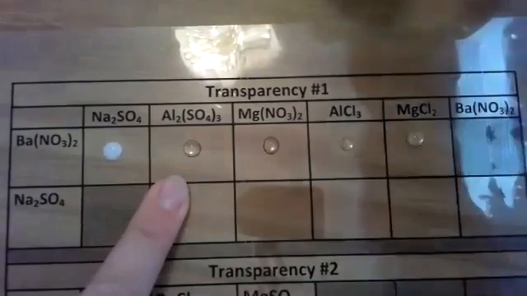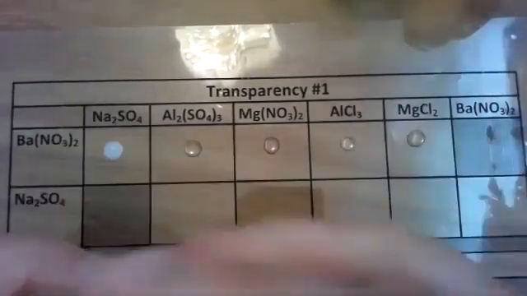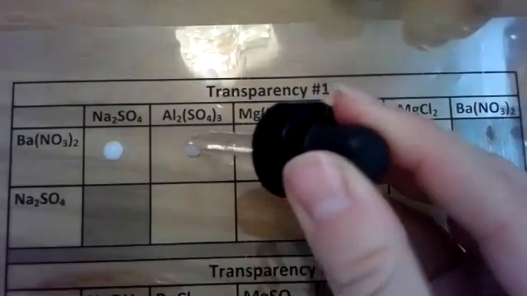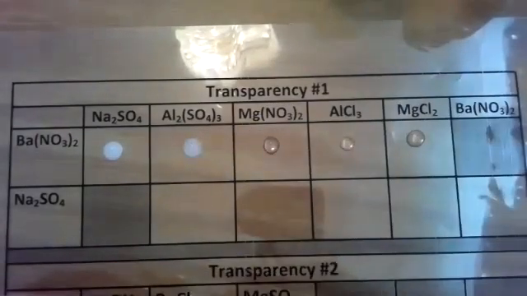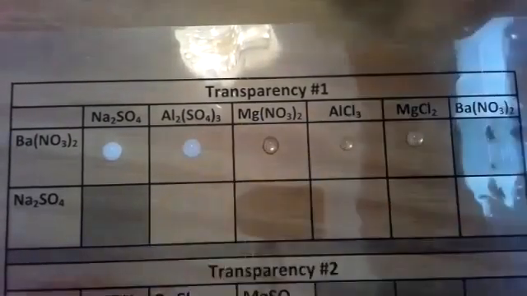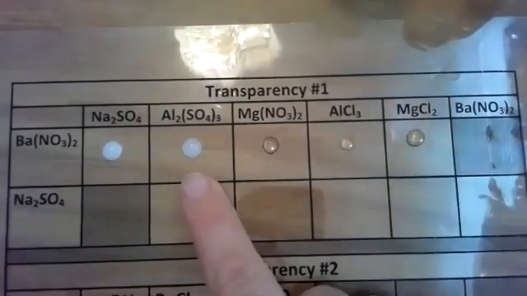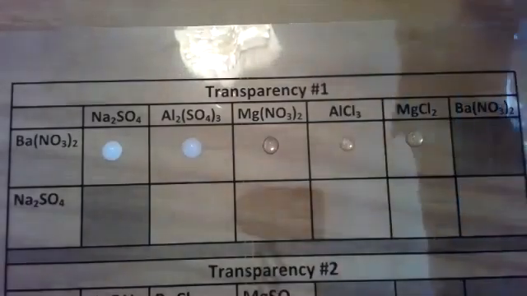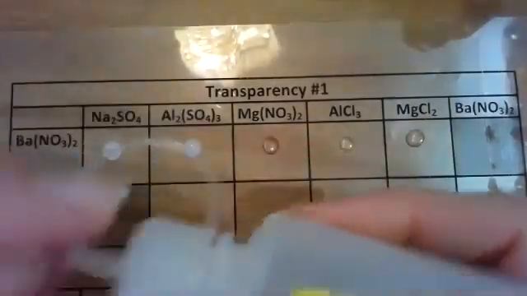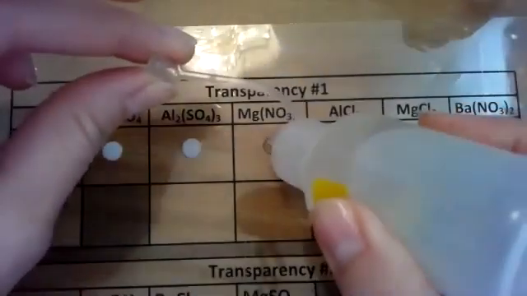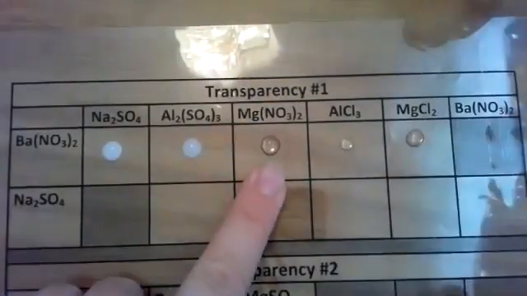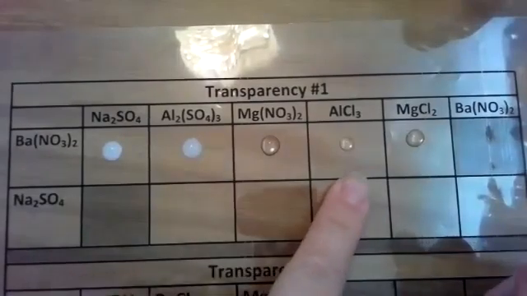All right, I'm going to go along and I'm going to show you as we go on. So we'll take aluminum sulfate with barium nitrate. And that was a quick reaction. There is definitely a white precipitate that formed there as well. So note the white precipitate that formed. Now I'll take magnesium nitrate. I need to get my magnesium nitrate. It's a clear liquid as well. I'll drop a drop without contaminating it. Note that there's no reaction occurring there. Nothing happened.